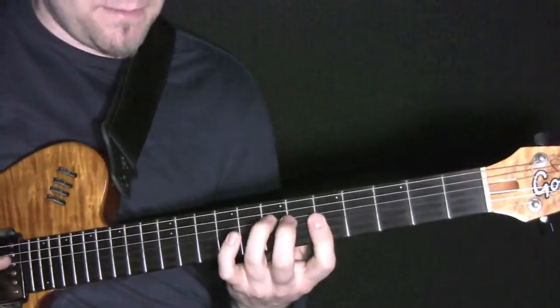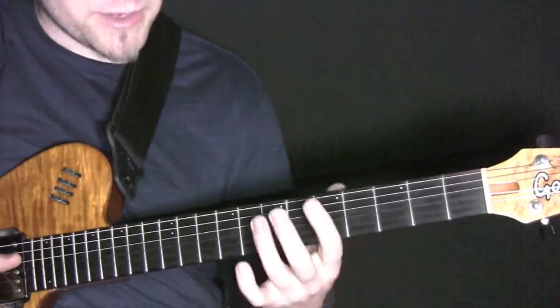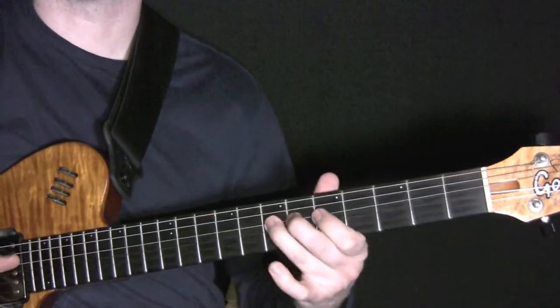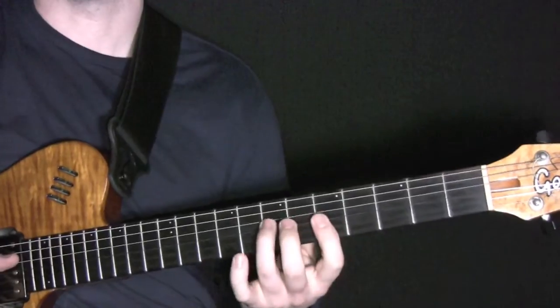Again, anywhere you move that will be a minor chord, and wherever this note is here on the D string, that will be your root note.